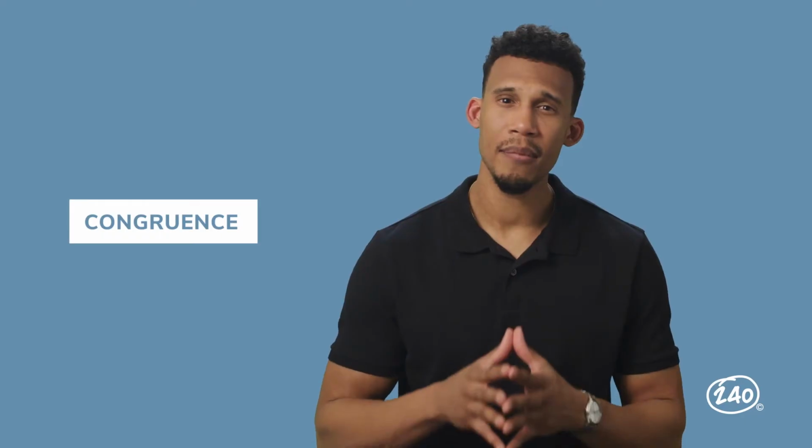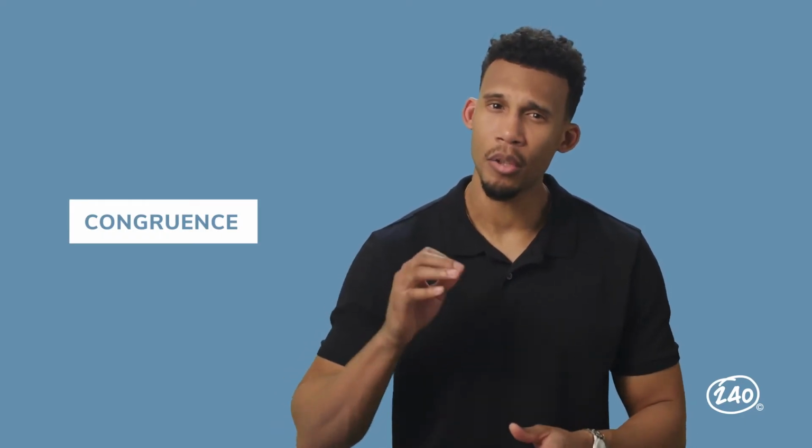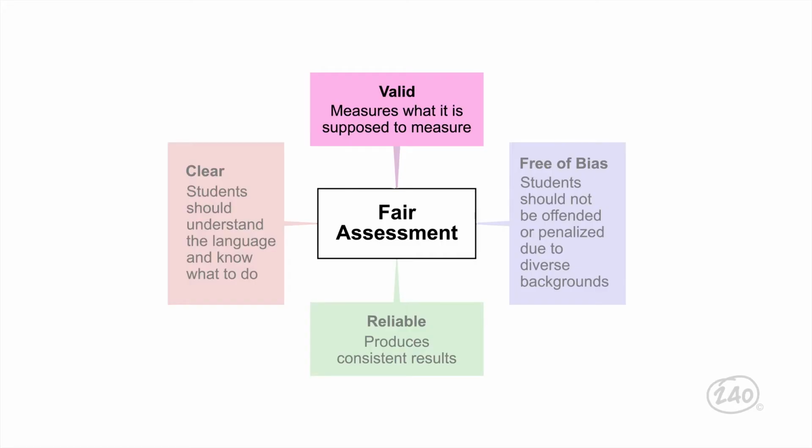A term related to validity that you may have heard is congruence. Instruction is congruent when teachers assure that the learning objectives outlined at the beginning of an instructional unit align with how students will be assessed. The next point to consider is freedom from bias. Test questions shouldn't offend or penalize students due to their background or culture. Considering student diversity is essential to considering potential bias in an assessment.